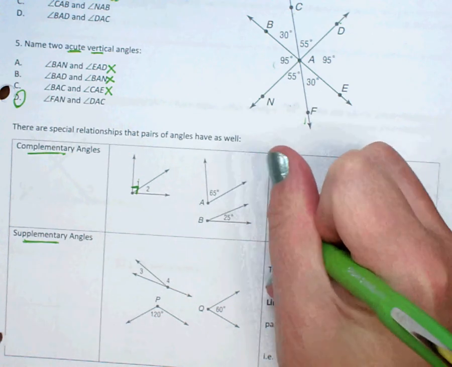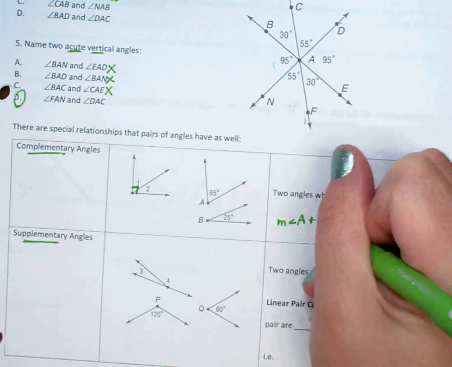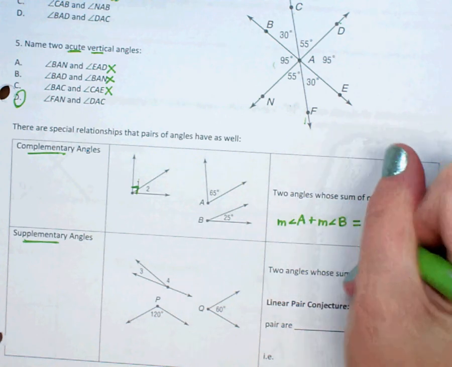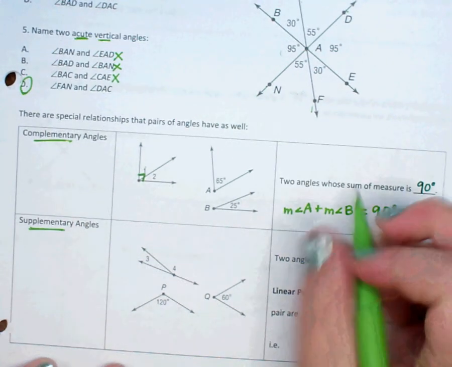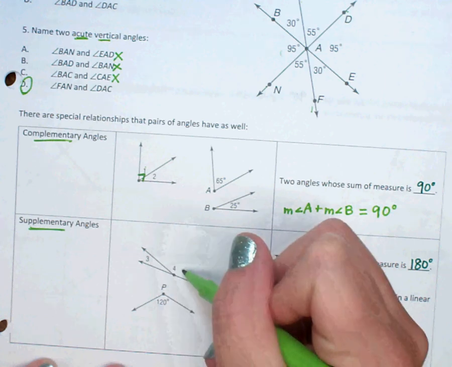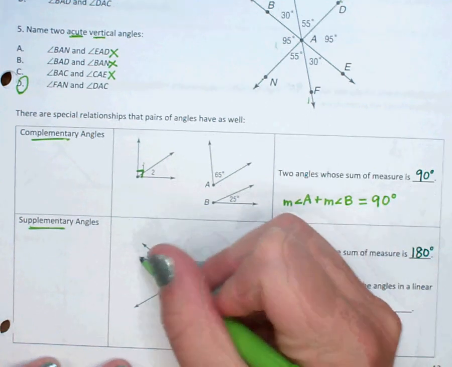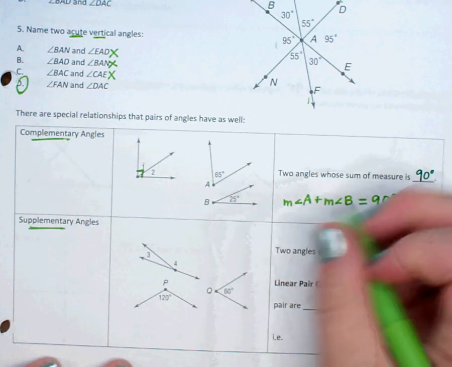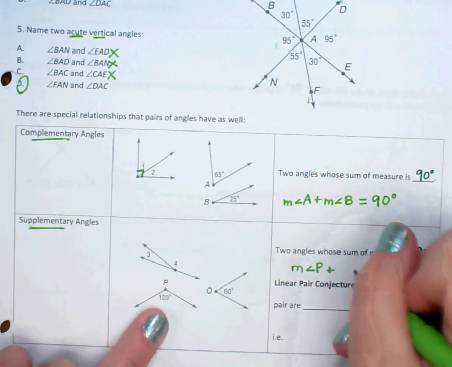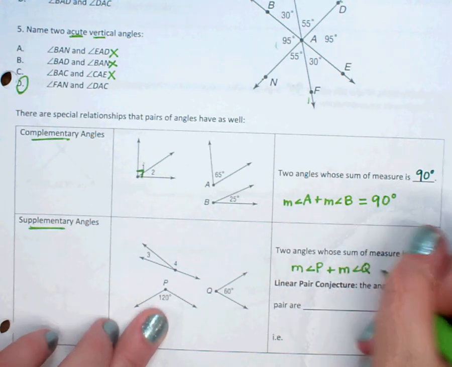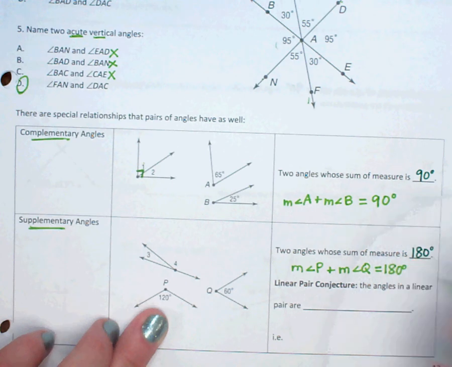So measure of angle A plus the measure of angle B has to be 90 degrees. Okay? They don't have to be next to each other, but their sum has to be 90. Same with supplementary angles, okay? 3 and 4 here, they are adjacent to each other, okay? And their sum is 180 degrees, but they don't have to be. Just like angle P here, that's 120 degrees. Angle Q is 60 degrees. When we add them together, we get 180 degrees, okay?